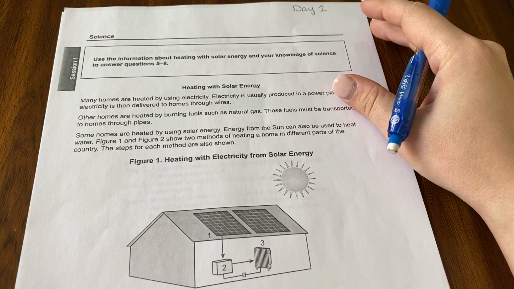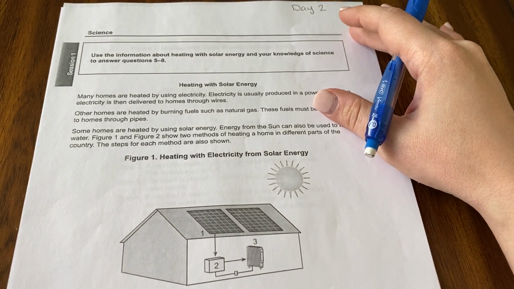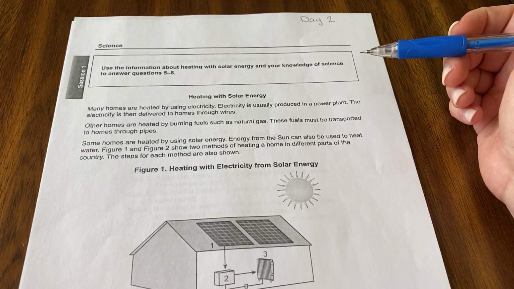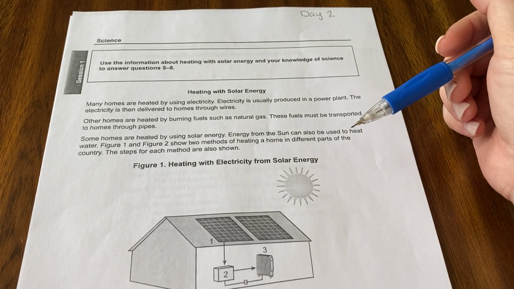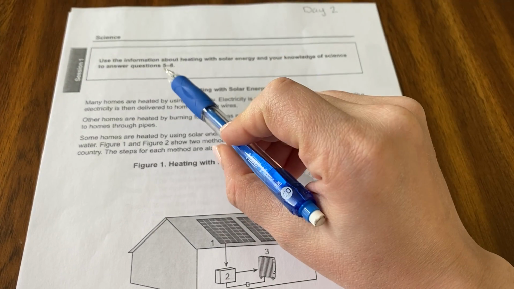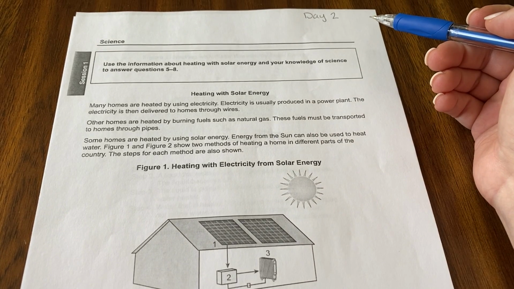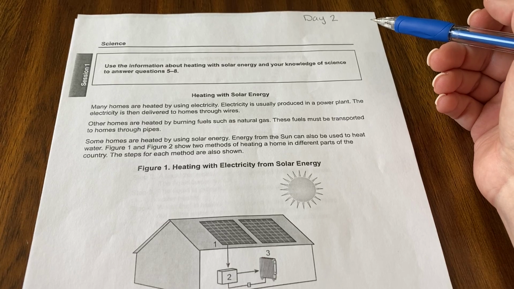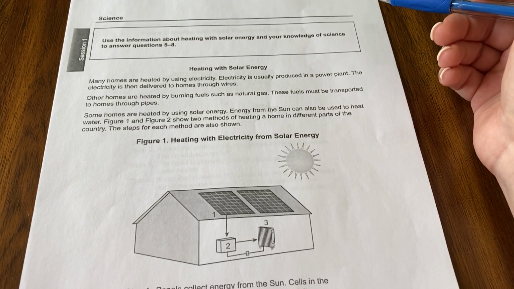Hey guys, this is science day 2. So just like day 1, we're going to use the information and the sources to help us answer the questions. So at the top, it says use information about heating with solar energy and your knowledge of science to answer questions 5 through 8.